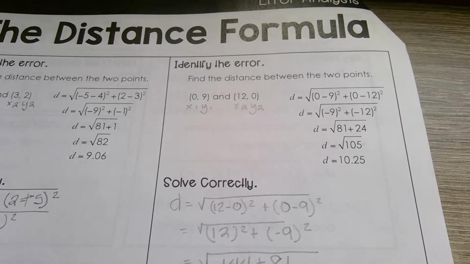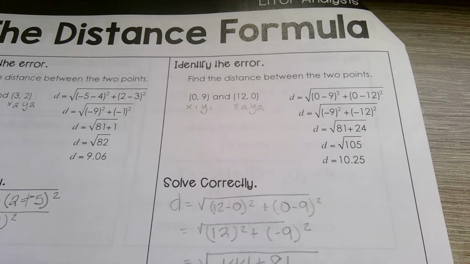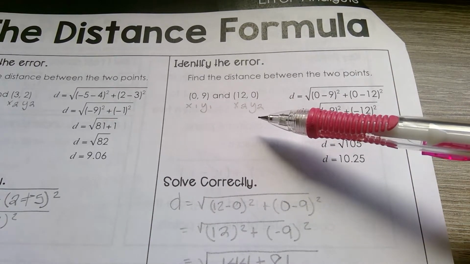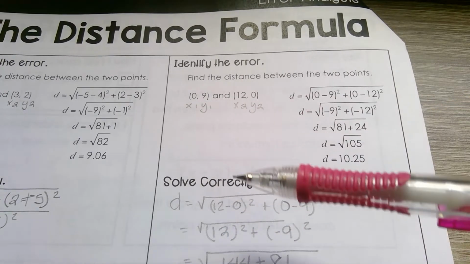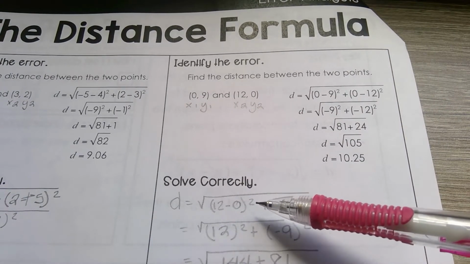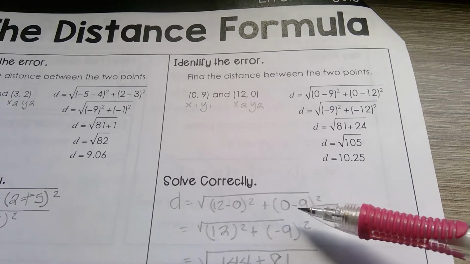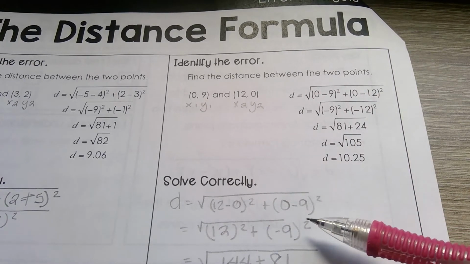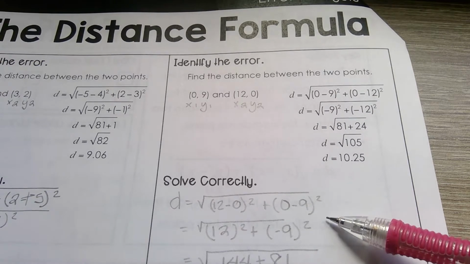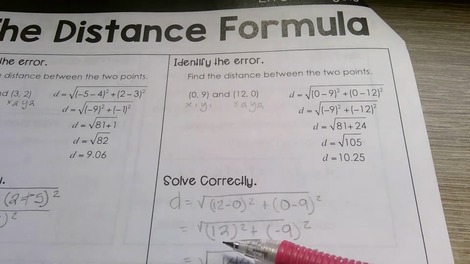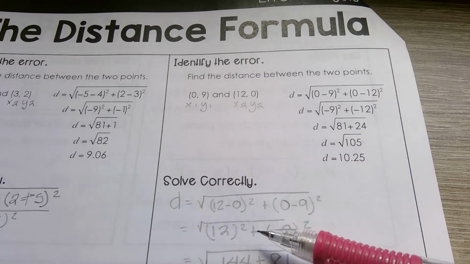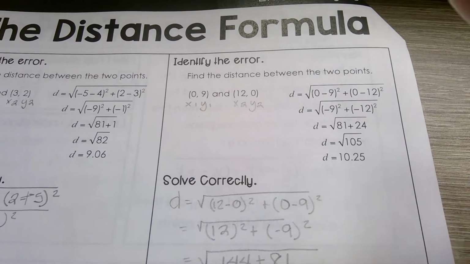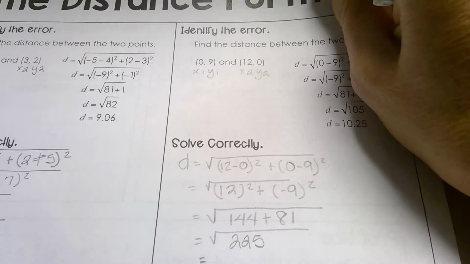Okay. So let's take a look at the next one. There's no number, but we're going to look at this one next. All right, same thing. Start the same way. Label my coordinates so I know what I'm working with. Then we know it's x2 minus x1. So in this case, it's 12 minus 0 squared plus y2, which is 0, minus y1, which is 9. So 0 minus 9 squared. So 12 minus nothing is 12. So we have 12 squared plus 0 minus 9 is negative 9. So negative 9 squared.